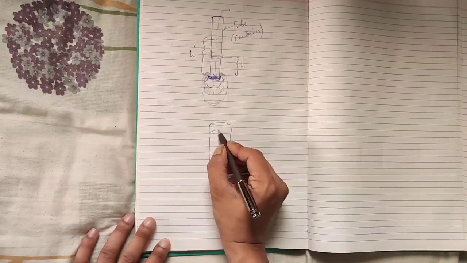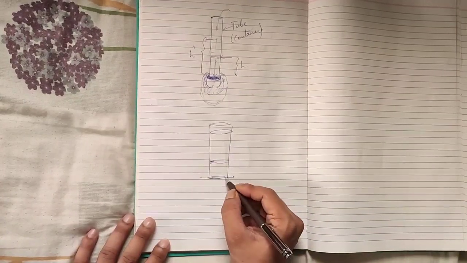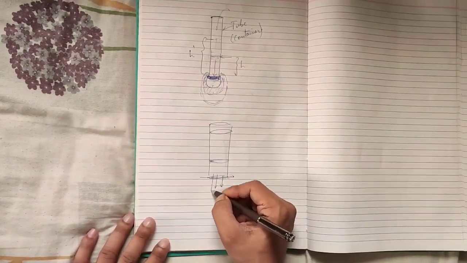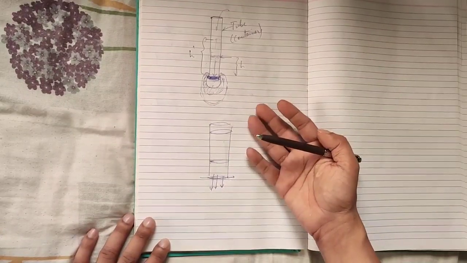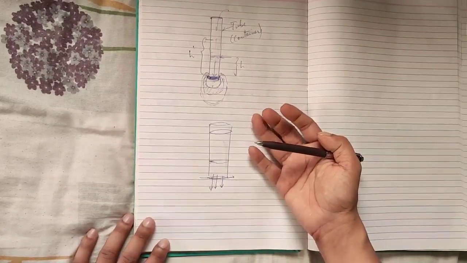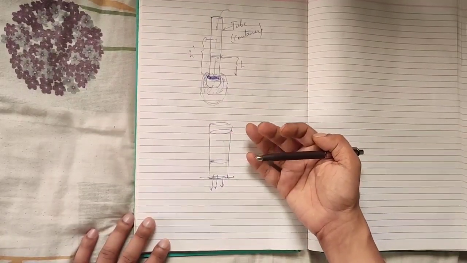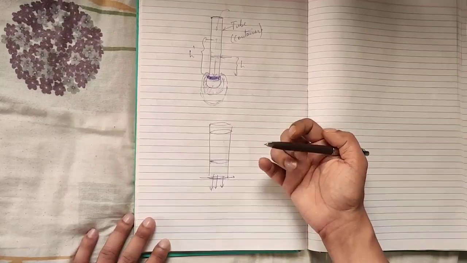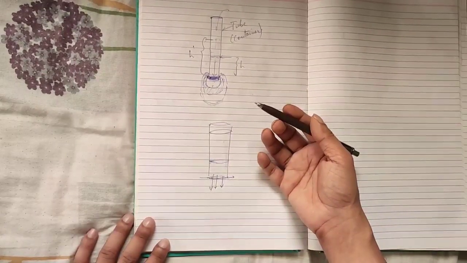Now if there is more water, then obviously the pressure on the bottom of the glass is also more. So more water means more pressure. Obviously it changes for the type of liquid that you are using. If we have different types of liquid, then different types of pressure are applied.